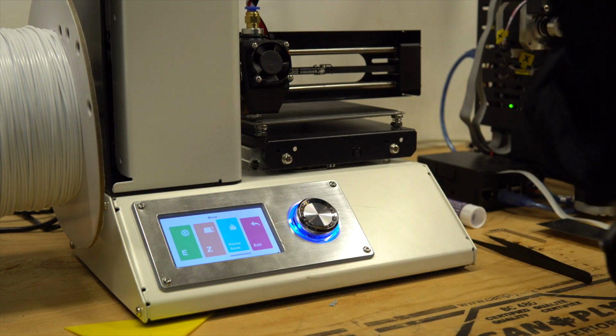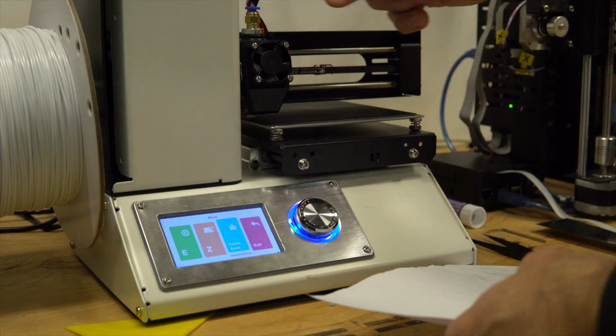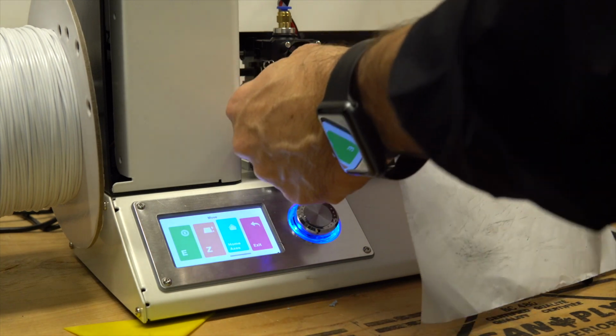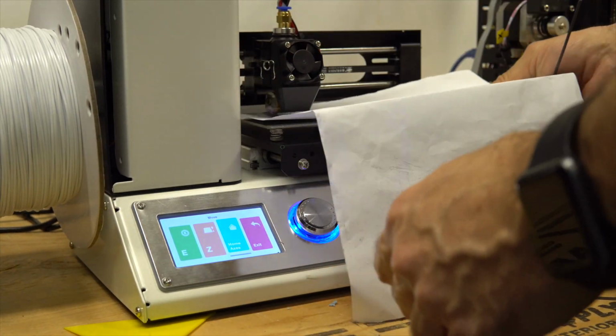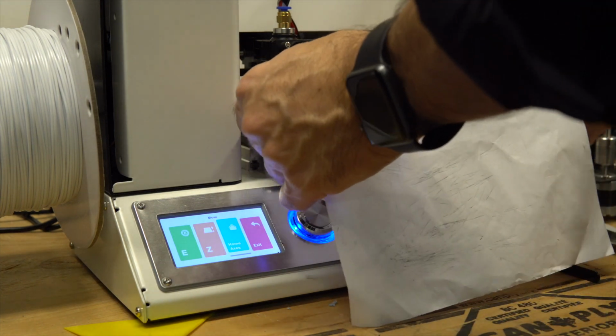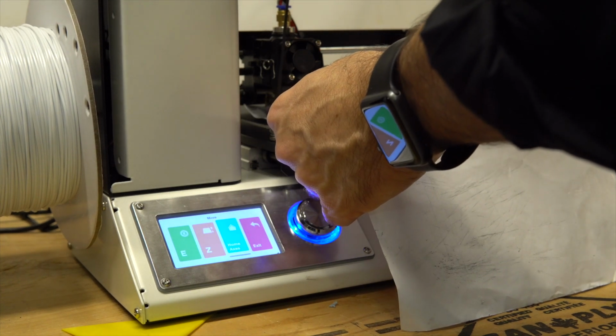After that, we take a piece of paper. You can move the bed manually and the head manually. You just put the paper underneath. It's dragging quite a bit. It's almost pinching the paper. I like my first layer to be really close to the bed, but not that close.